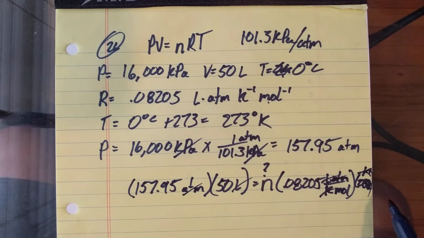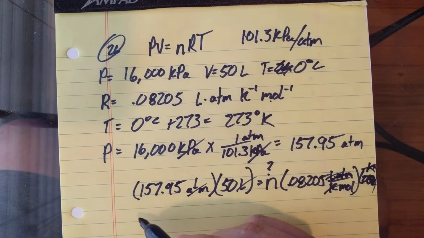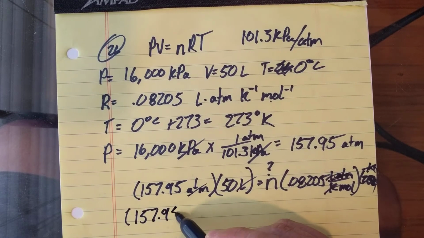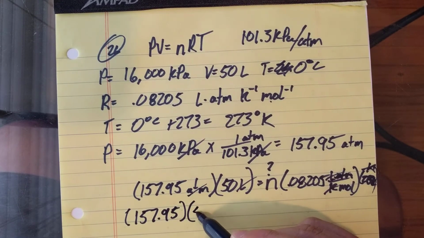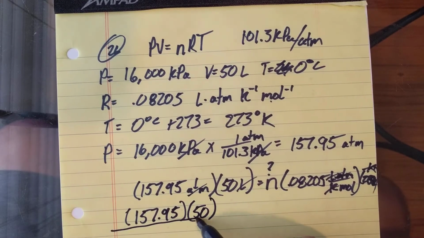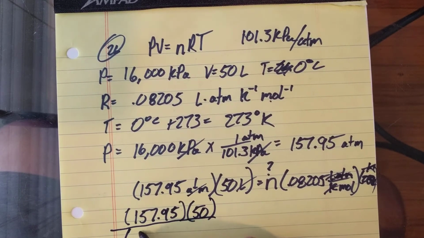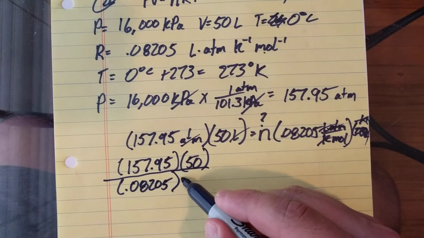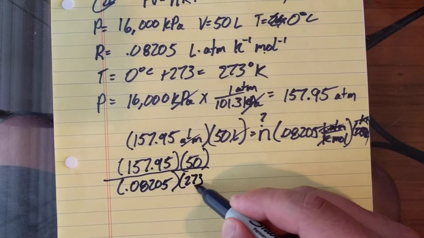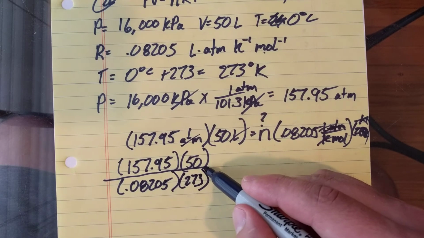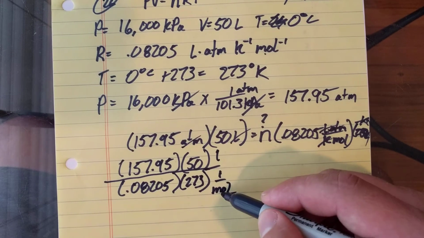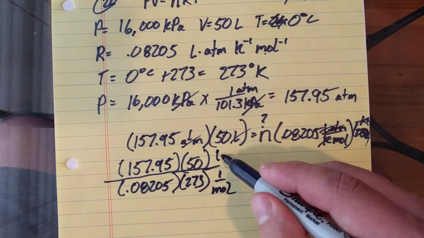So when we bring all of this over here and divide by it, which is what we're going to do, it'll be times 1 over a mole right here, but this is really 1 divided by 1 over mole, so get rid of all that.